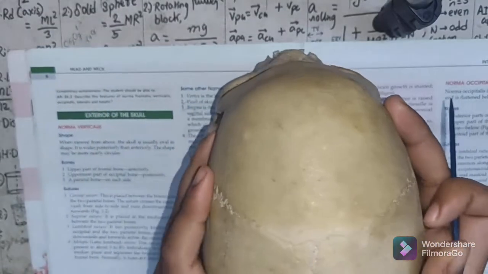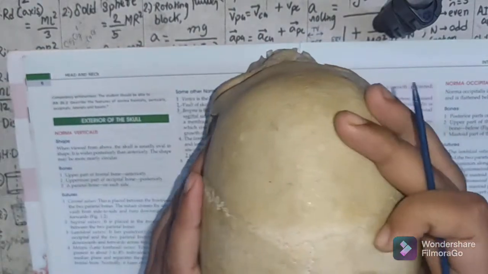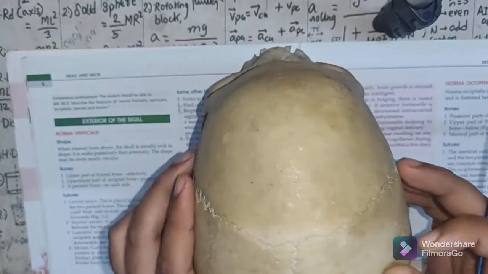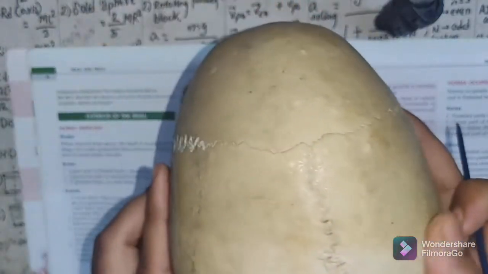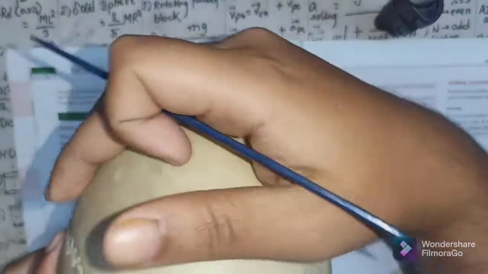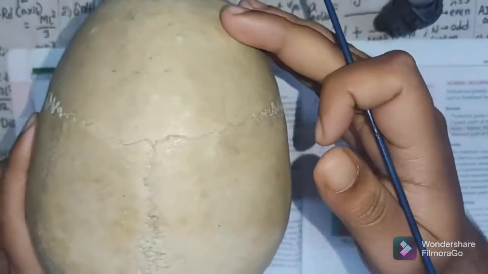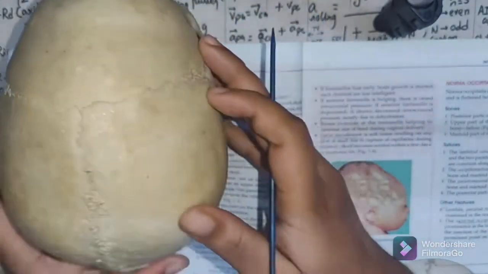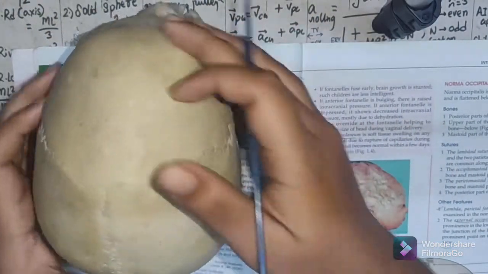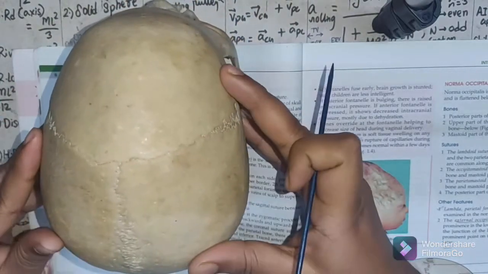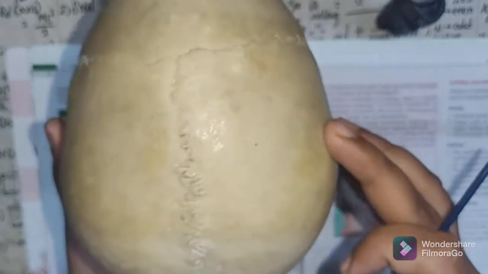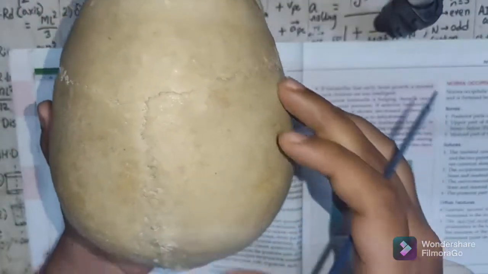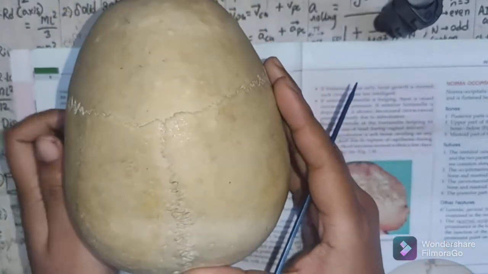So what's the shape? When viewed from above, the skull is usually oval in shape. It is wider posteriorly than anteriorly. So this is the anterior of the skull and this is the posterior portion of the skull. I hope you can see it. Now the shape may be nearly circular, but it's not circular. You can see it's a bit oval in shape.